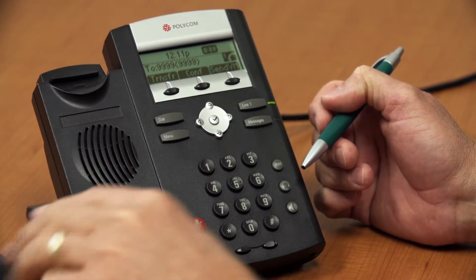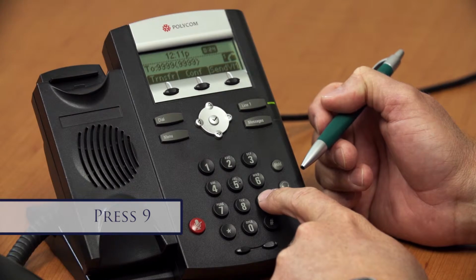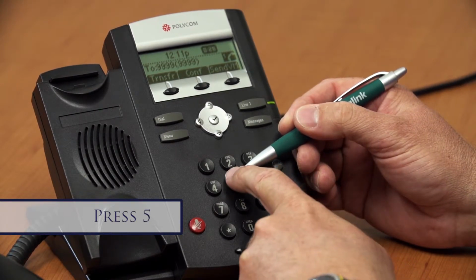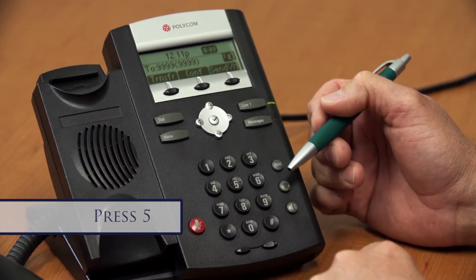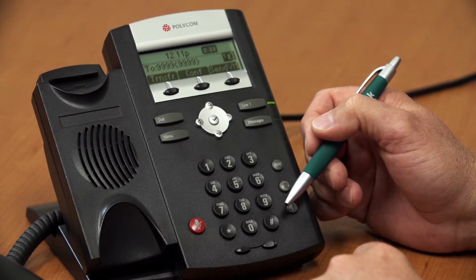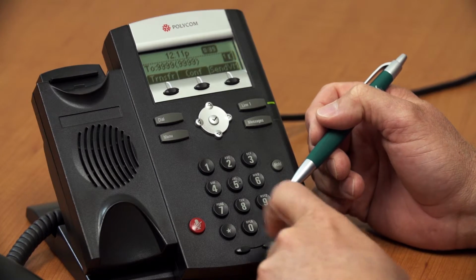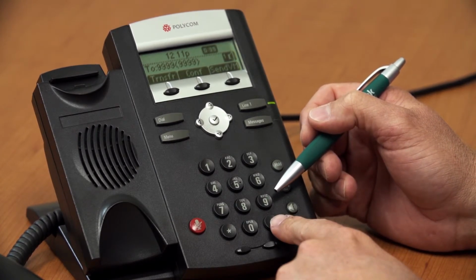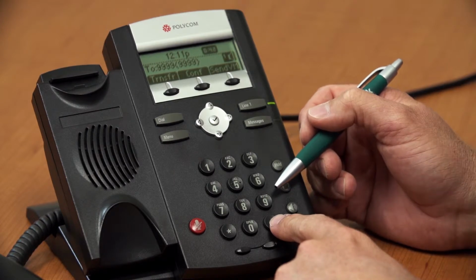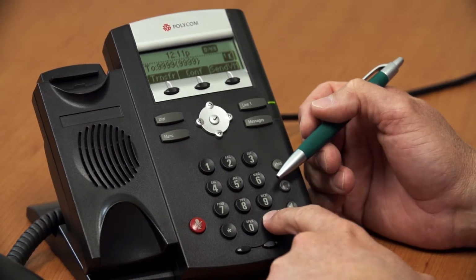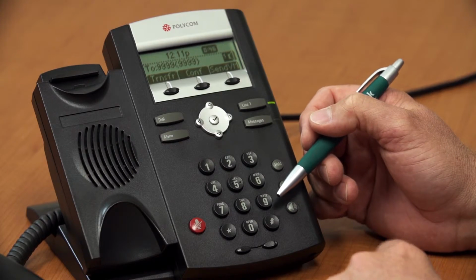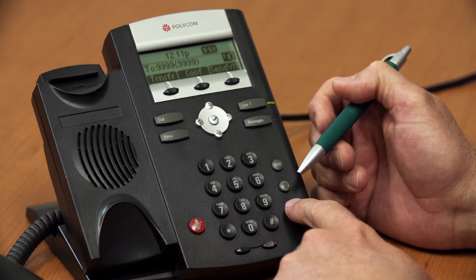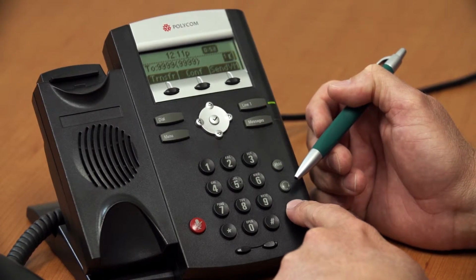Now we're going to go into mailbox options. Press option number 9, followed by option number 5 to set up your name announcement. To record new self-identification message, press 0. To record your self-identification message, then press pound. David Warren. To save message, press 0. Your self-identification message saved.